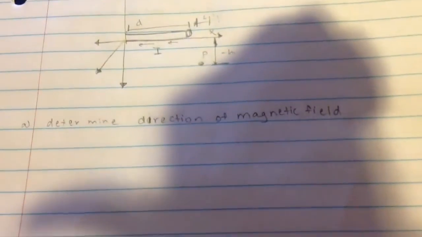Now for the first part, it's very simple. You just have to use the right-hand rule. The right-hand rule says that if you point your thumb in the direction of the conventional current, so this way, your fingers will curl towards the magnetic field. So in this case, it's curling out of the page.